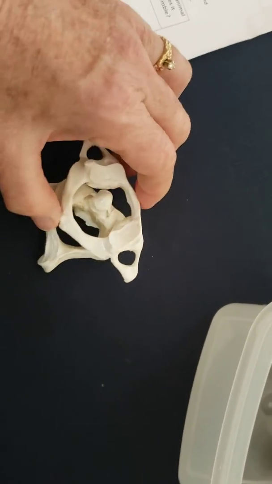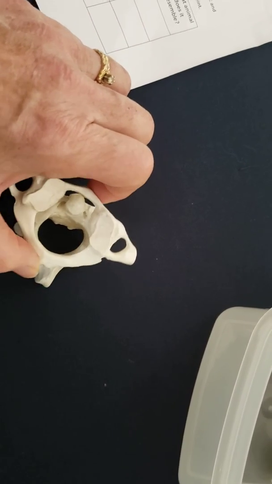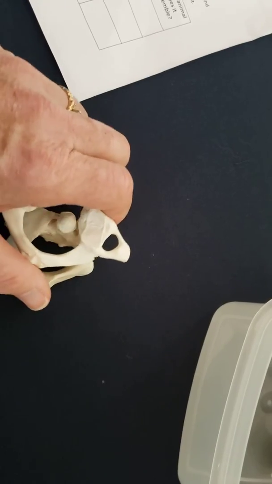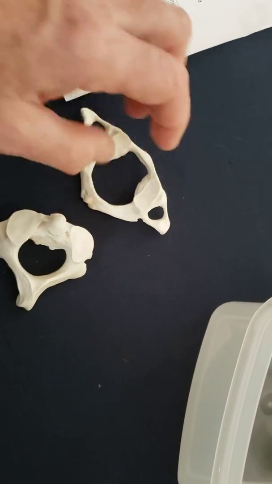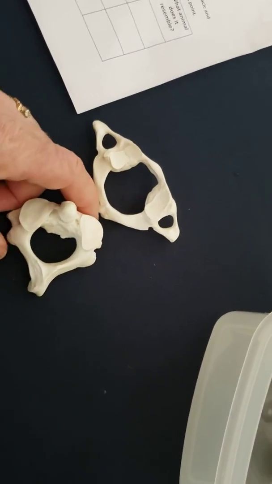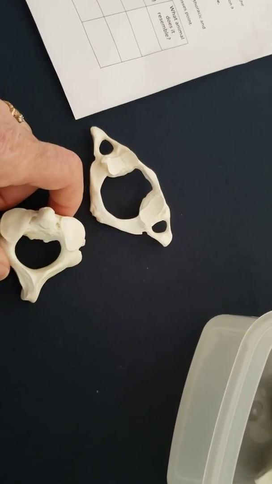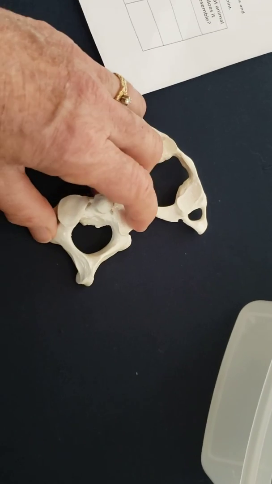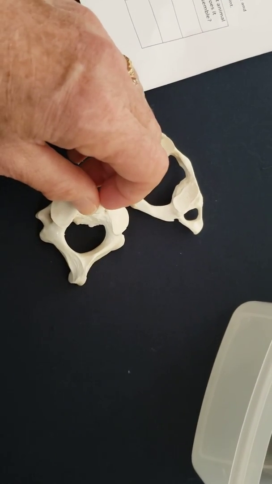C1 rotates on C2, and that's what allows you to shake your head no. And the second cervical vertebra also has a special name. It's called the axis. So Atlas, C1, axis, C2, odontoid process.